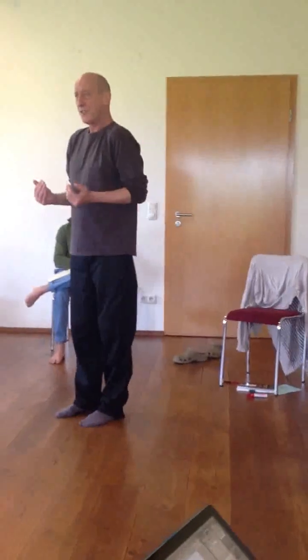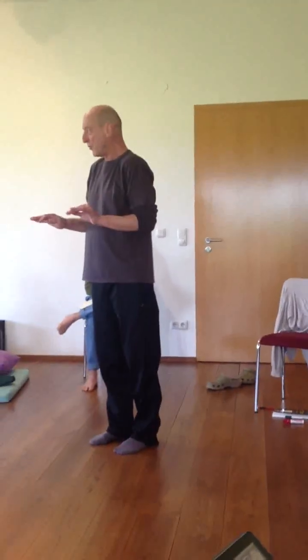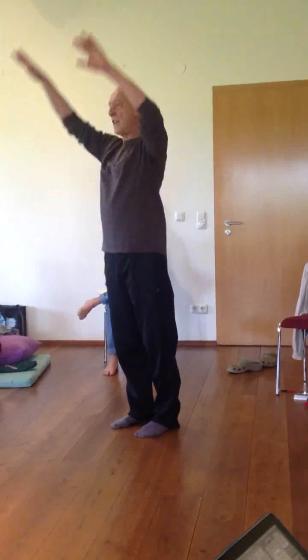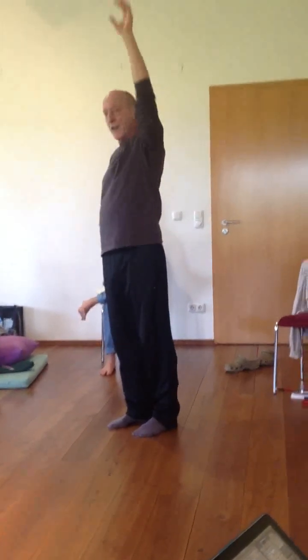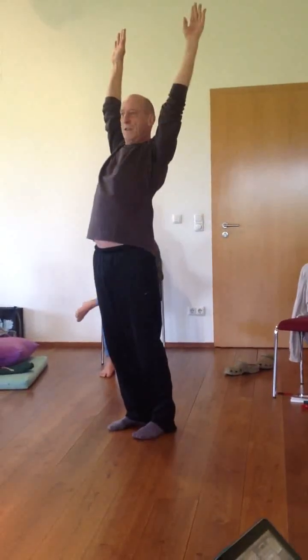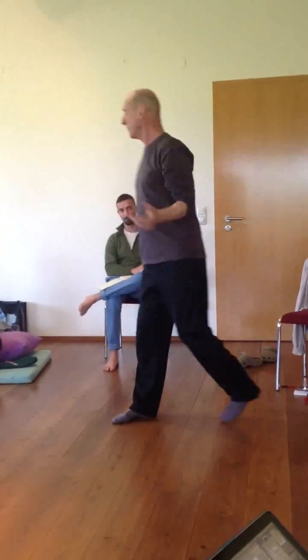So I have 2 ways to do the extension. Or just putting the weight a little more forward with the toes lengthening here, and then the movement will come here, and there is absolutely no lock here, or I do. So let's do it, everybody.